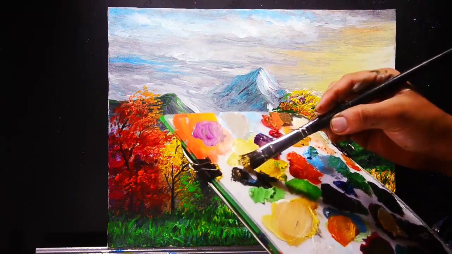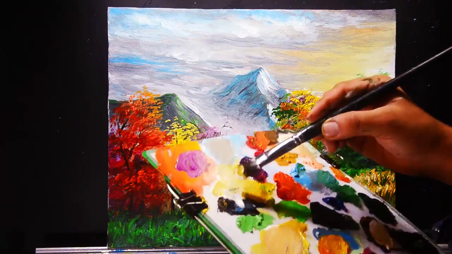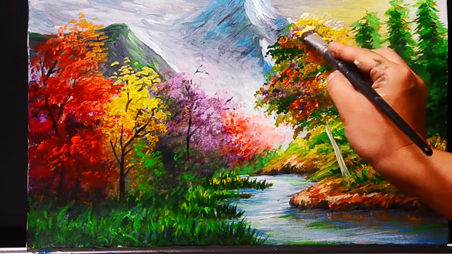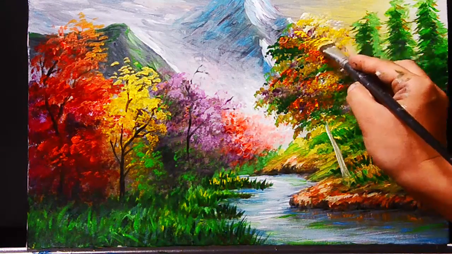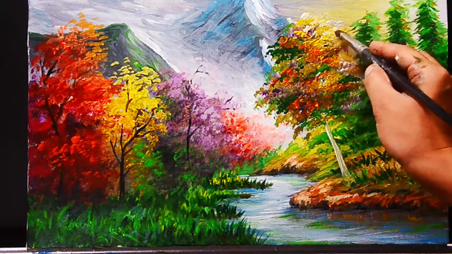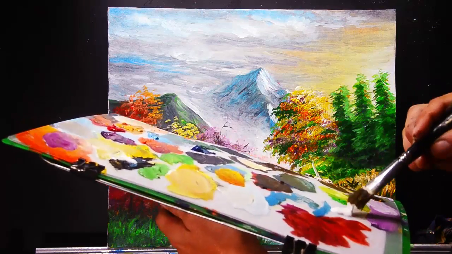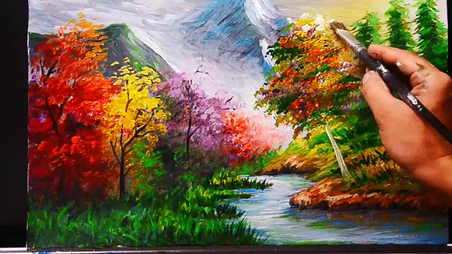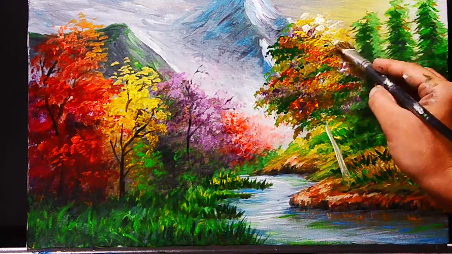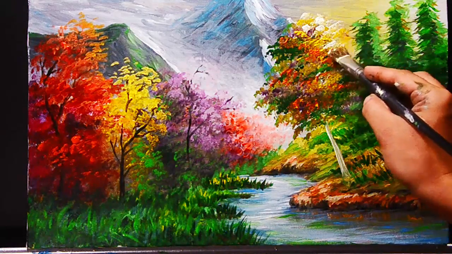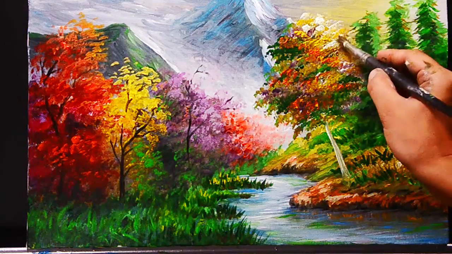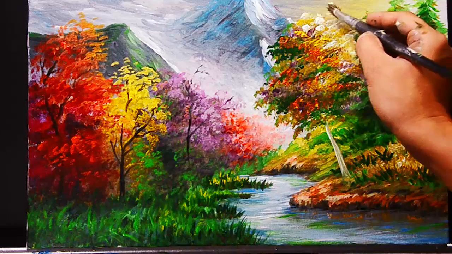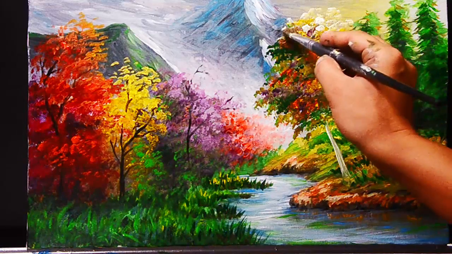It should be more titanium white. Let's add to this area. I'm going to paint directly the titanium white for more highlight of this tree at the upper portion of this tree here, because this area is affected by direct sunlight. That's why it's more light color.